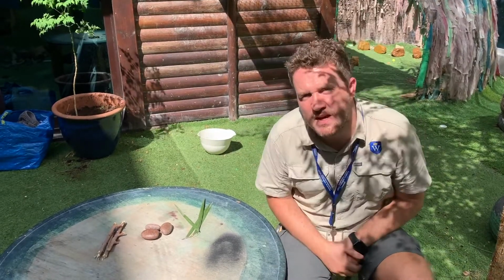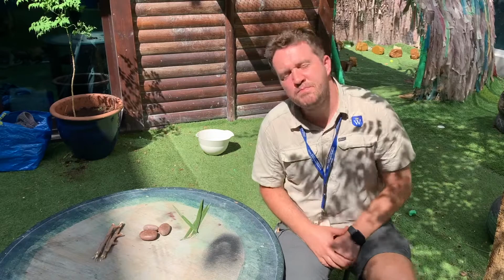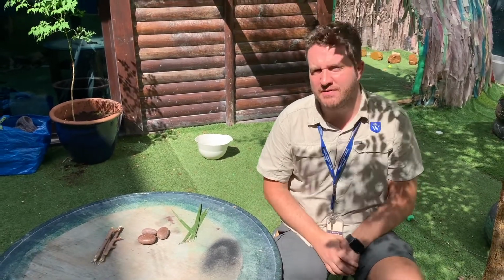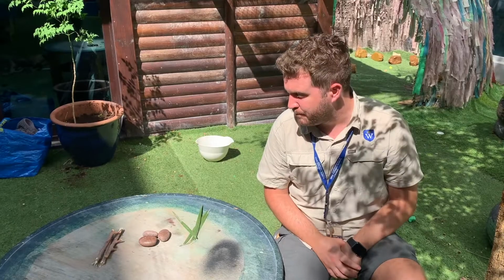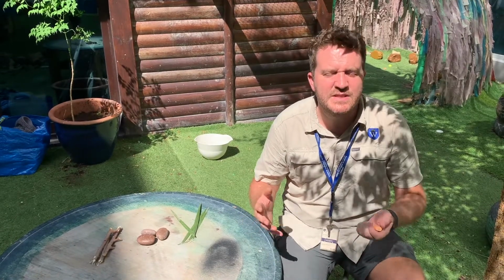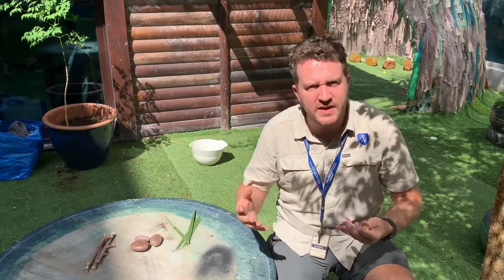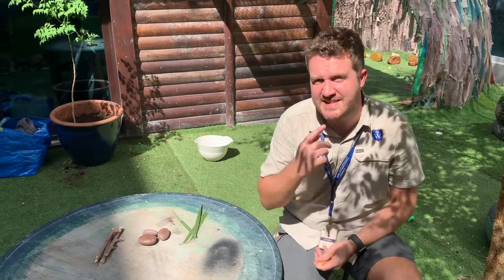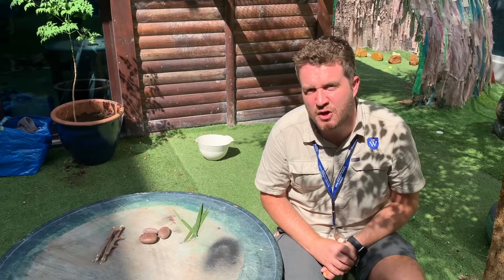So the maths that we're going to be doing today is something called algebra. Now you may or may not have heard of algebra before. And all that is when we use objects or shapes or letters instead of numbers in a question.